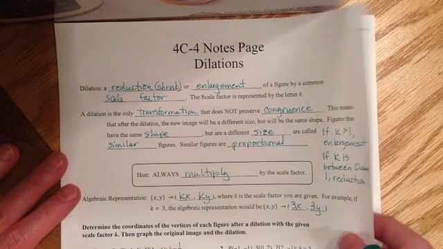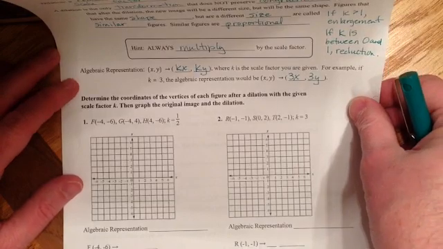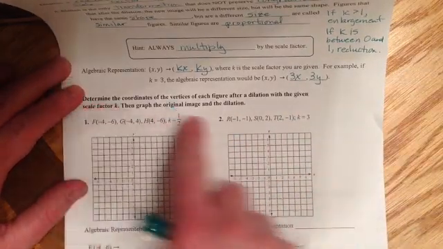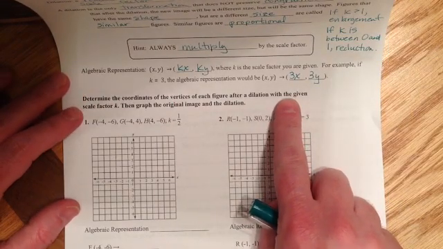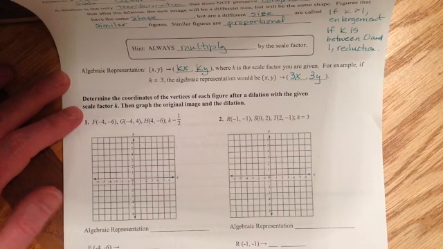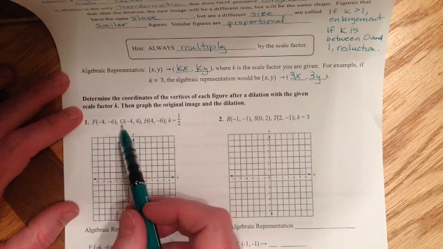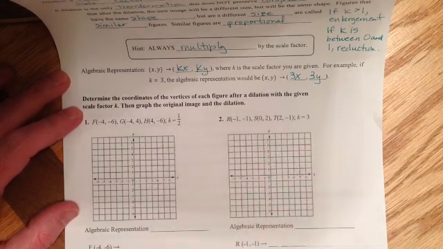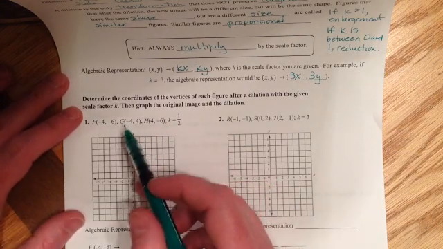So let's look down here. Determine, let me get to where you can actually see it. Okay? So this says, determine the coordinates of the vertices of each figure after a dilation with a given scale factor k. Then graph the original image and the dilation. Okay, so we got a scale factor. I've got 3 points, F, G, and H, and it tells me that K equals 1/2. Well, if K equals 1/2, then it must be getting smaller than the original. So what I want to do is, first of all, graph the original points.